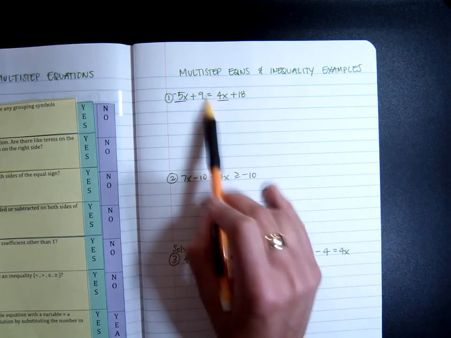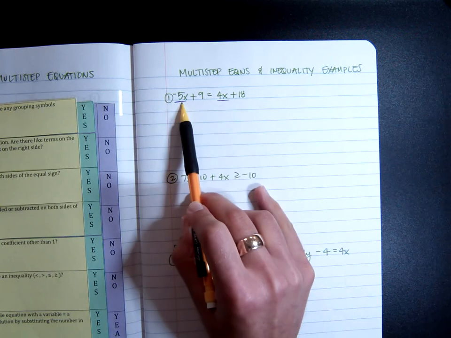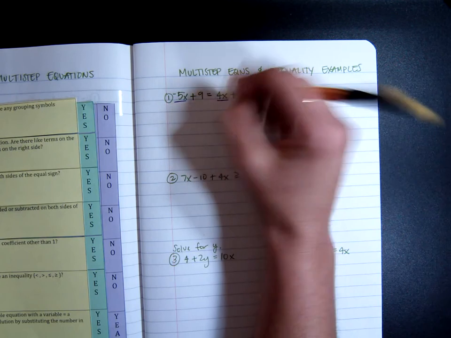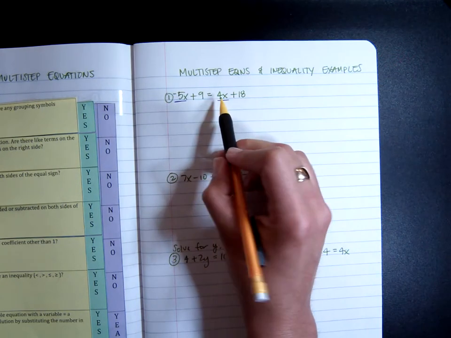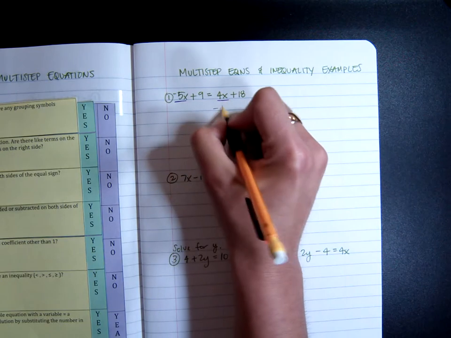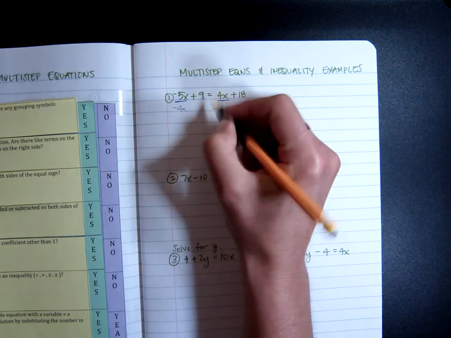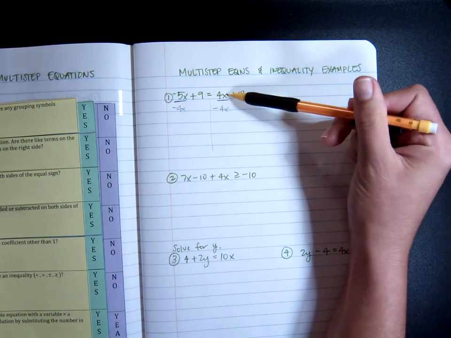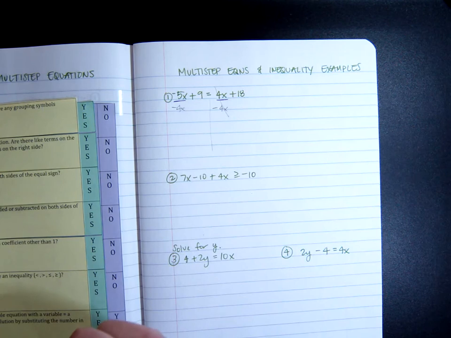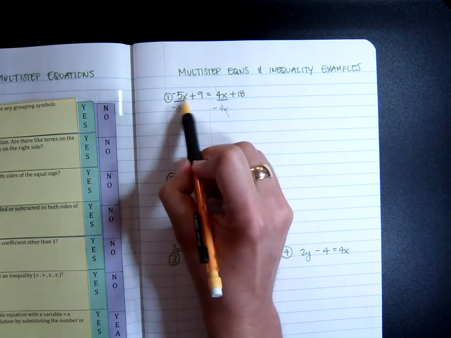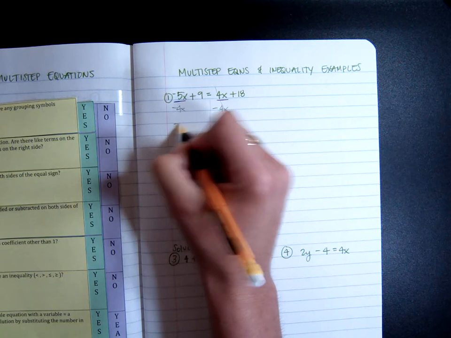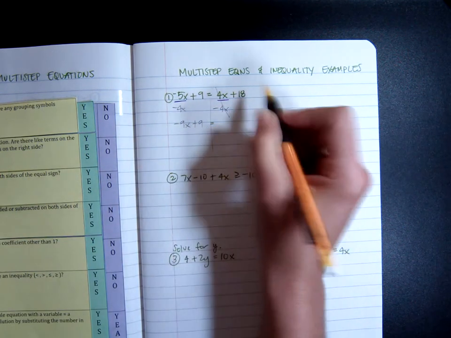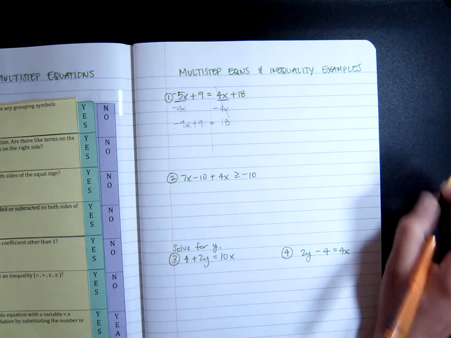So I need to move this 4x so it can be over here with the negative 5x. Okay? So right now, the 4x is positive, right? So how do I undo a positive? I have to subtract. Okay, and if you like drawing your line under the equal sign, you can do that too. So when I have positive 4x minus 4x, that goes to 0. Negative 5x minus 4x gives me negative 9x. And then I still have the positive 9 over here, and I still have the positive 18 on the right.